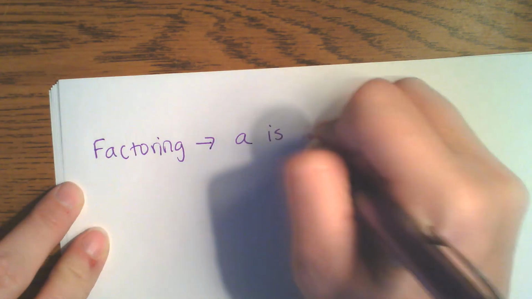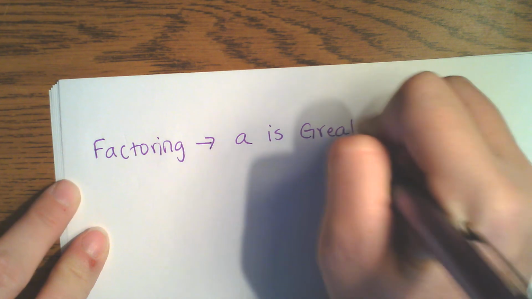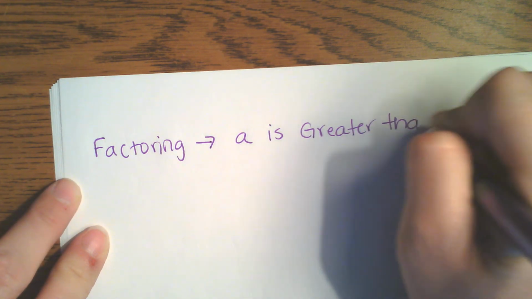The next type of factoring we'll look at is when A is greater than 1.